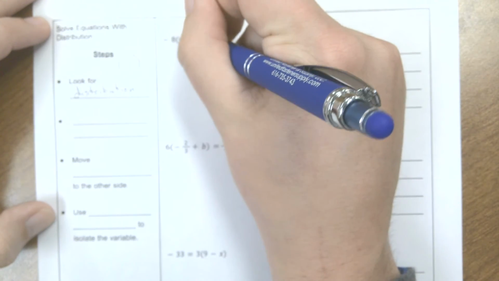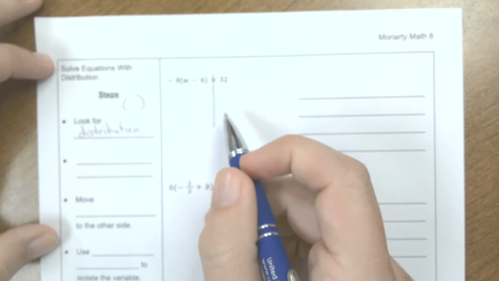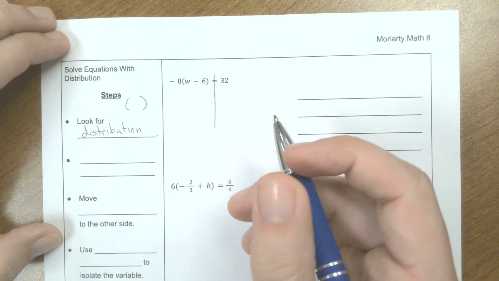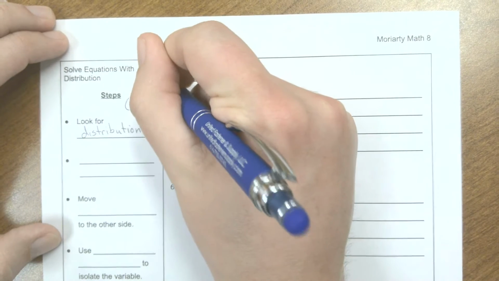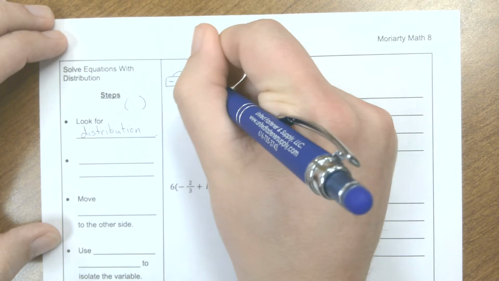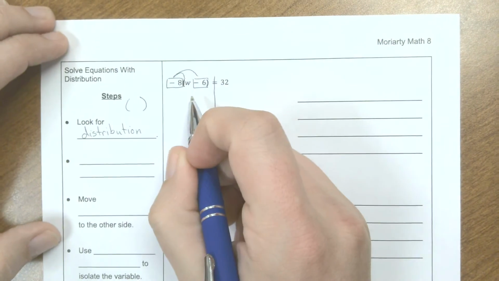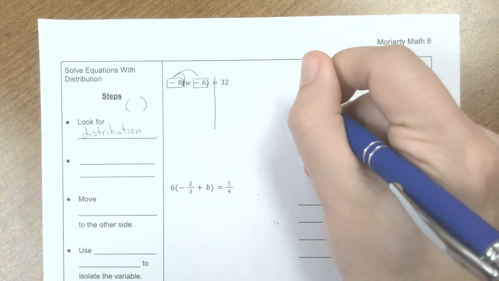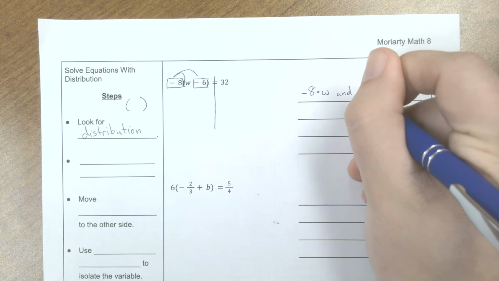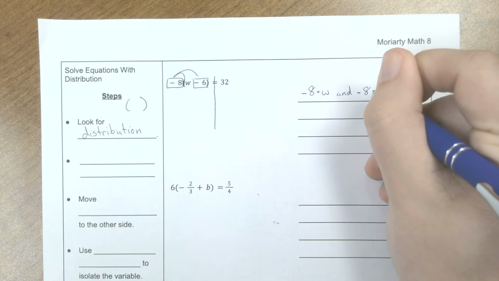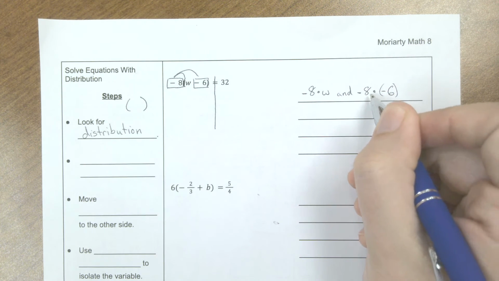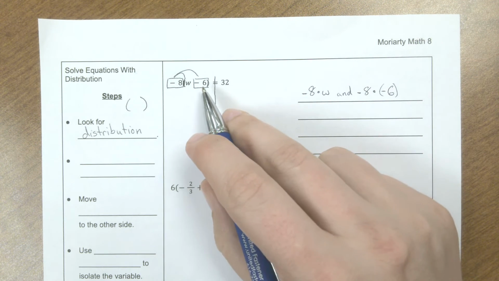So when you see parentheses, you will do the distribution. So we do have parentheses on this first problem, right? We got negative 8 times the quantity of w minus 6 equals 32. So what you're going to do is distribute. What that means is you take your term and multiply it to everything inside the parentheses. So this is how you'll see me do it. You're going to take negative 8 times w and the negative 8 times the negative 6. That is distributing.